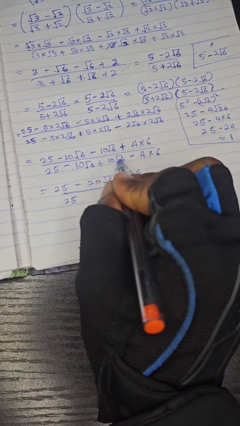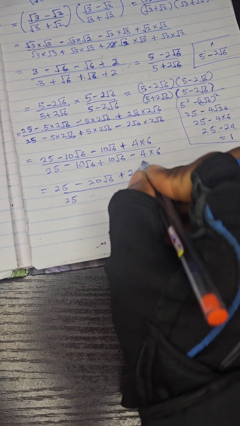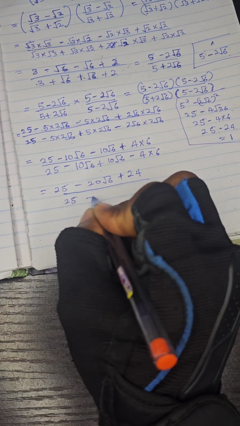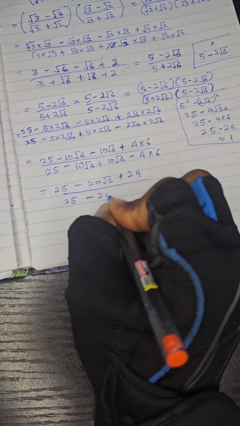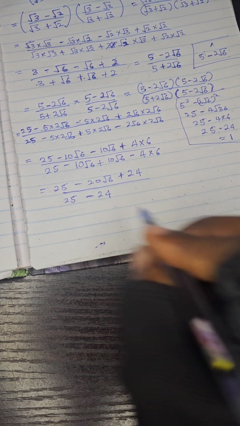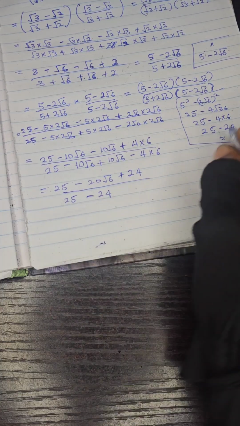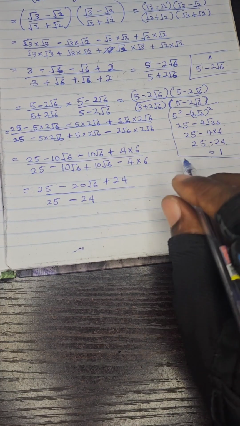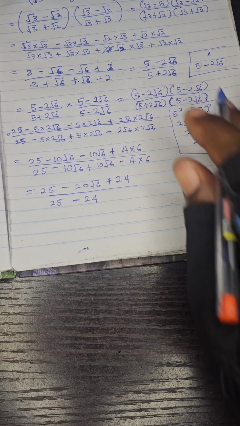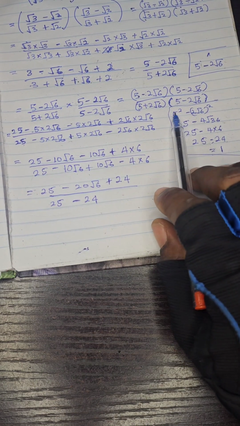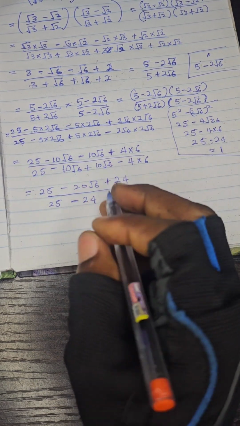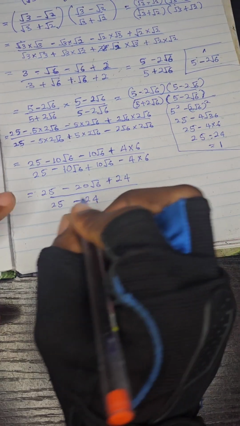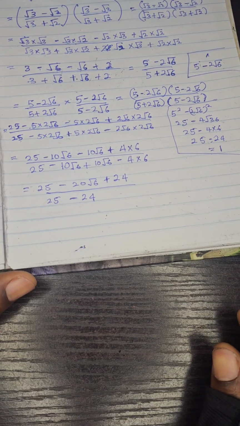This is plus and this is minus, so it goes out. So I go to the next one. Minus 24. As you can see, I'm getting the same answer I got here. So this is a shortcut for solving conjugation. You don't need to go through all this long process. Just use this formula of the square of one minus the square of the other one. So we have confirmed our shortcut for conjugation.